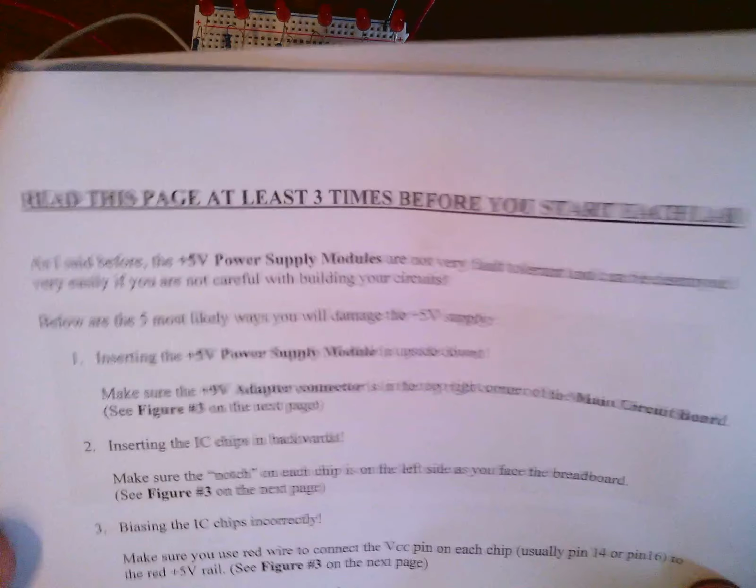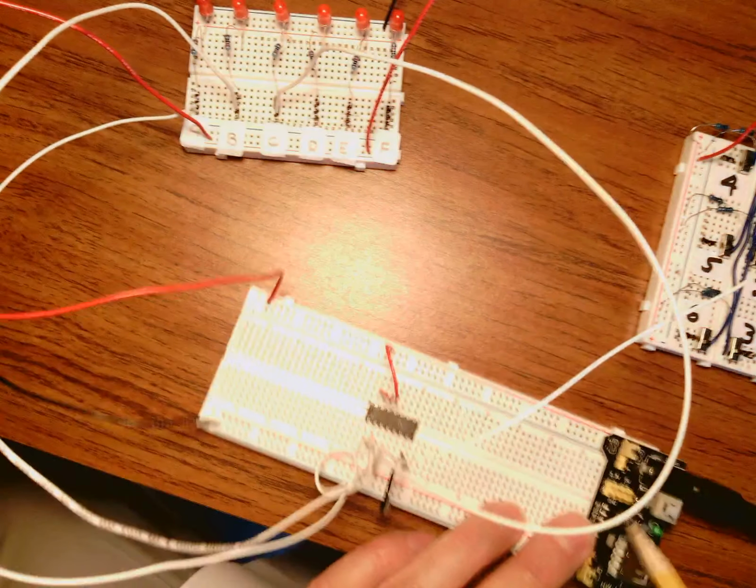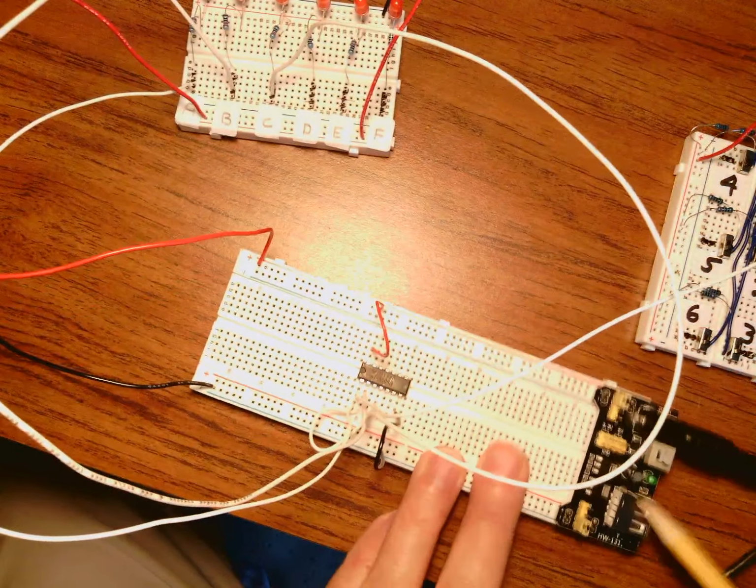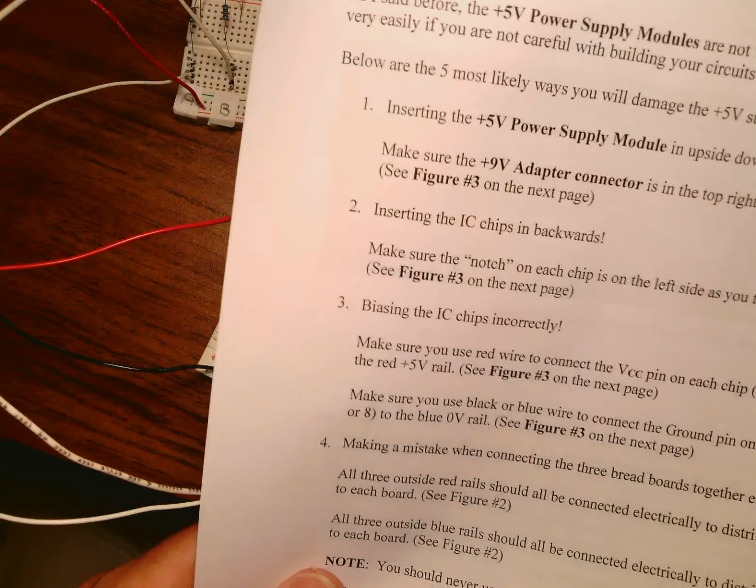Number 1, you insert the module in backwards. You insert this module in backwards right here. You don't get this module put in correctly over here. That's a big problem. Be careful with it. Number 2, you insert chips in backwards. You put this chip in backwards, you're going to draw excessive current, you're going to blow that up. Students do it all the time in my face-to-face class.